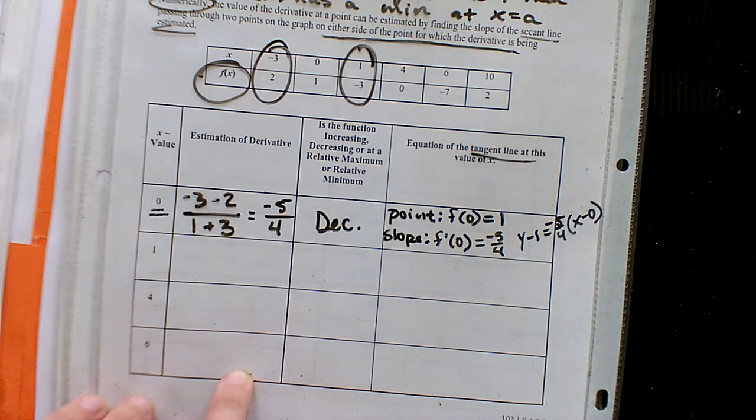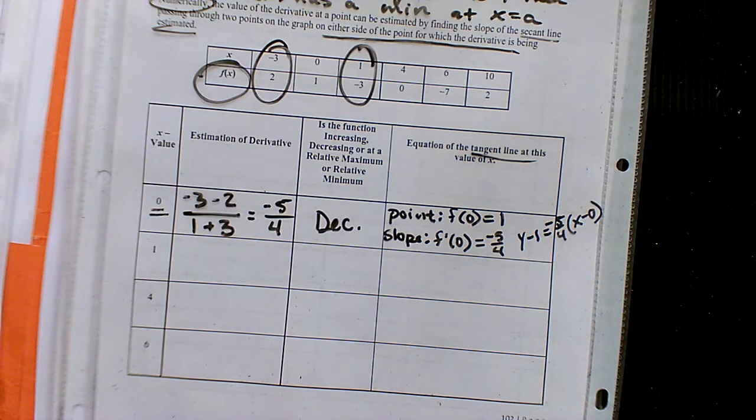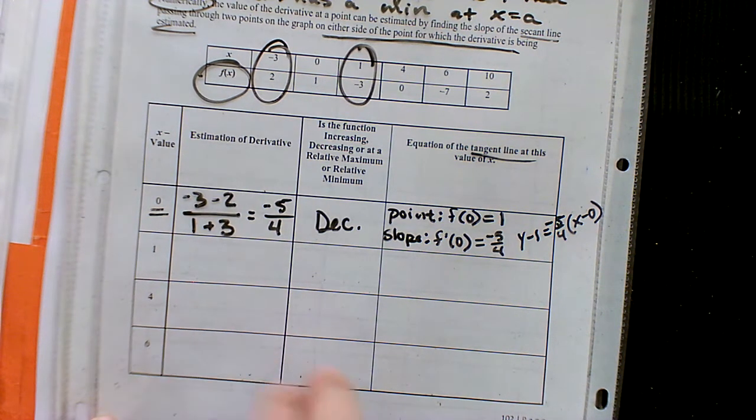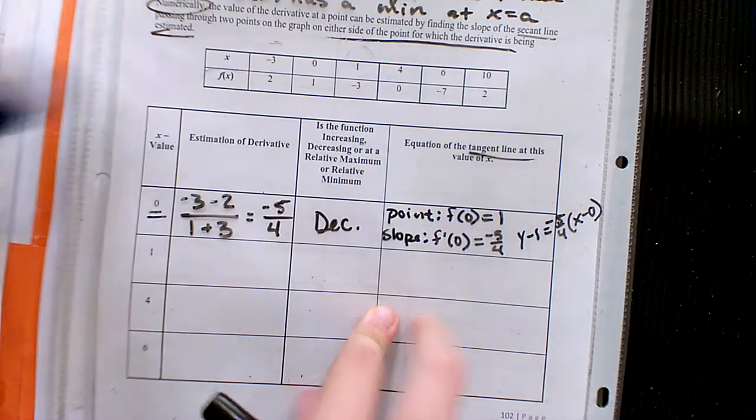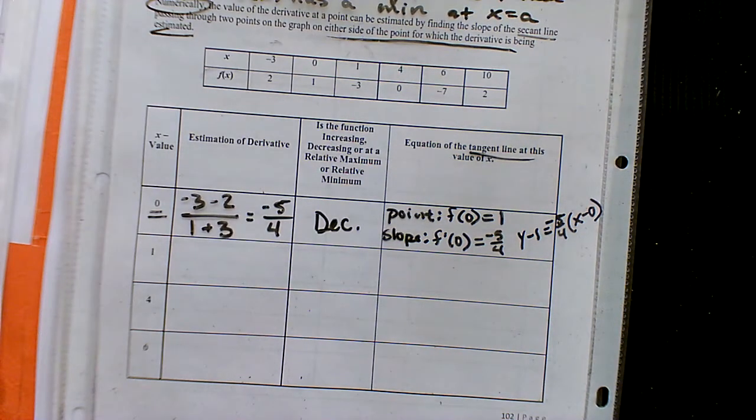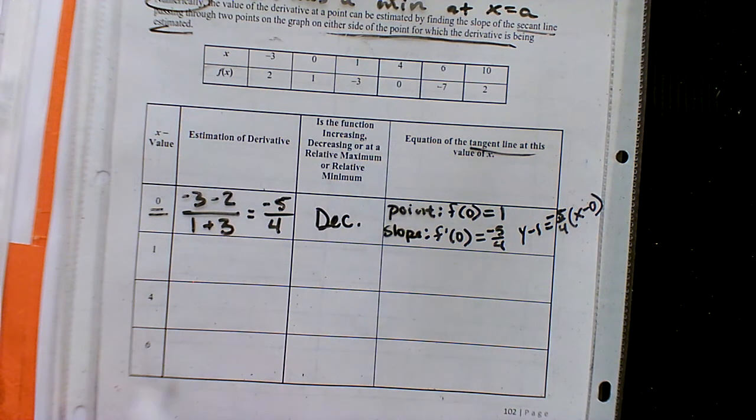Do you guys think you can do the other 3? Give it a shot. Very similar to the ones we did on Friday. You're estimating a derivative, you're determining increasing, decreasing, max or min, you're doing tangent line, but instead of using a graph, you're now using a table. Different piece of information. Try the next 3.